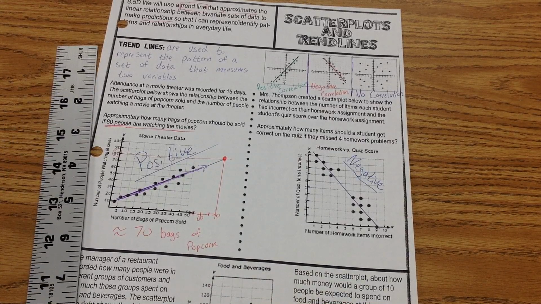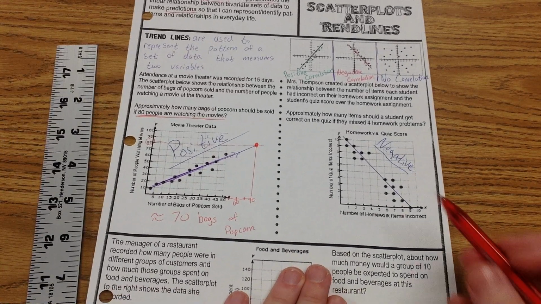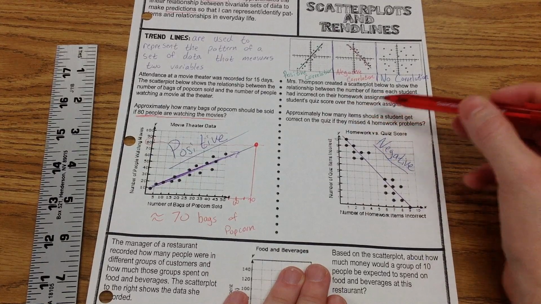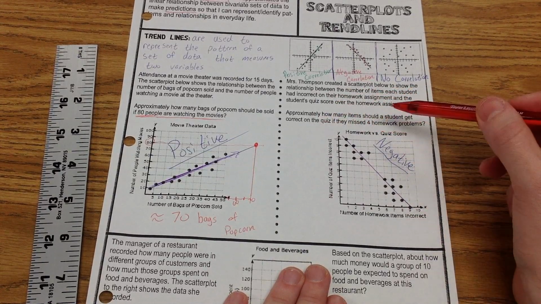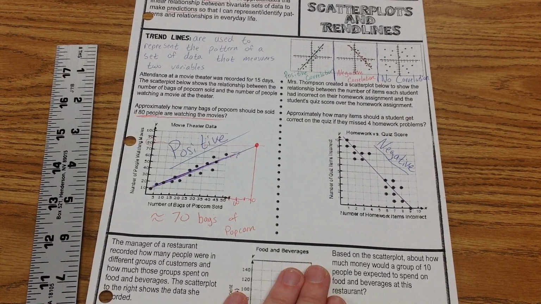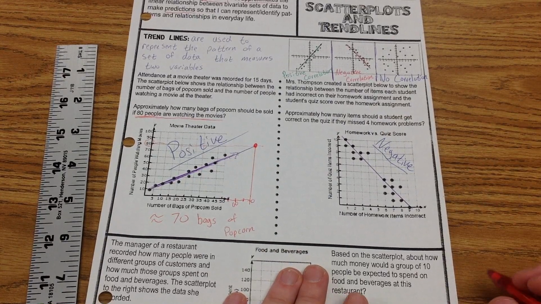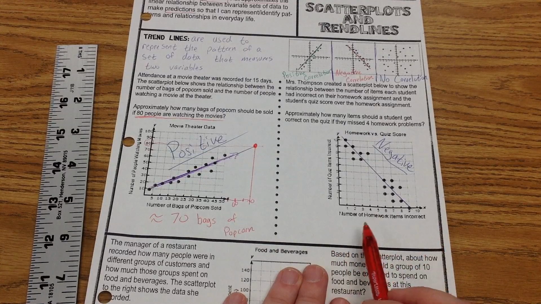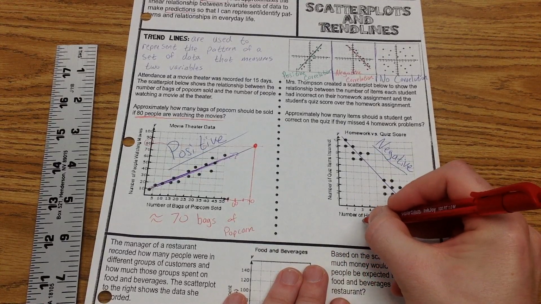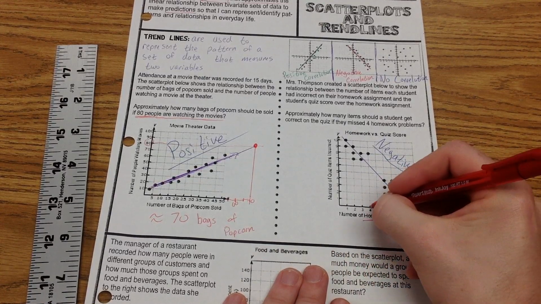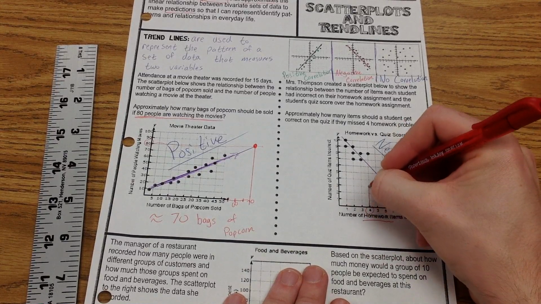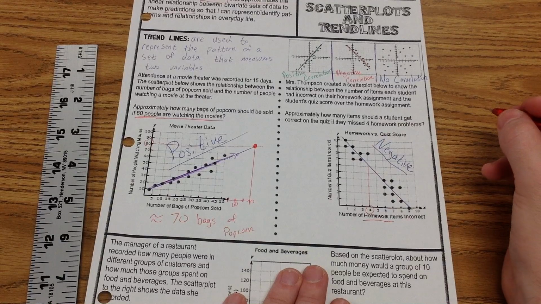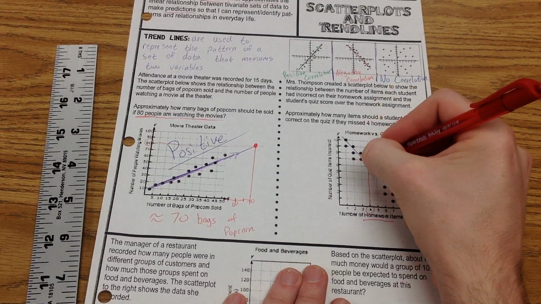But now if I look at my question, it says approximately how many items should a student get correct on the quiz if they missed 4 homework problems? All right, if they missed 4 homework problems, that's here on my x-axis. So I can follow this line straight up and put a dot there.